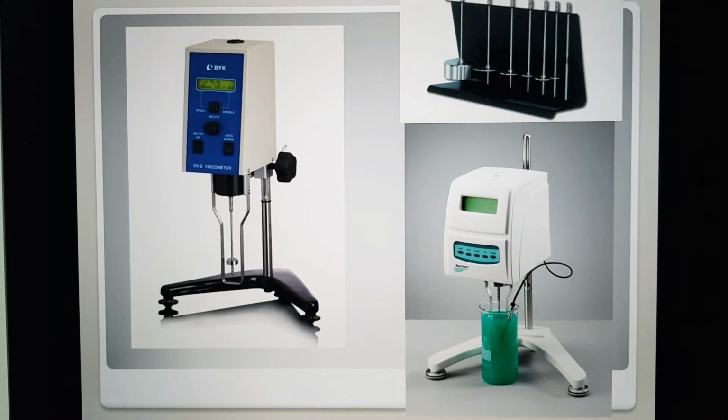Alright, so these are the instruments that are used to measure viscosity. This one is a viscometer, and this one is also a viscometer. Can you see this set of steel rod? This is known as the spindle.